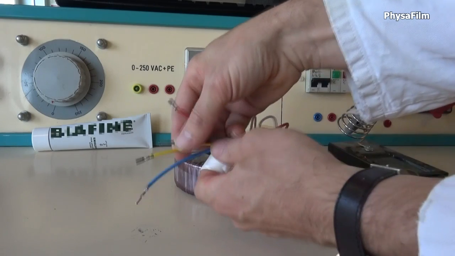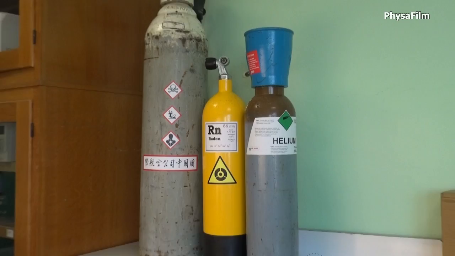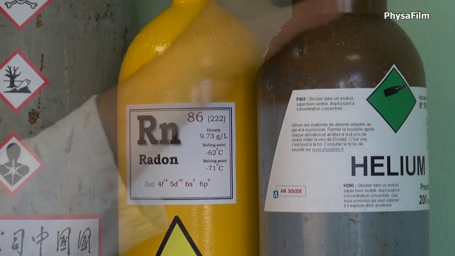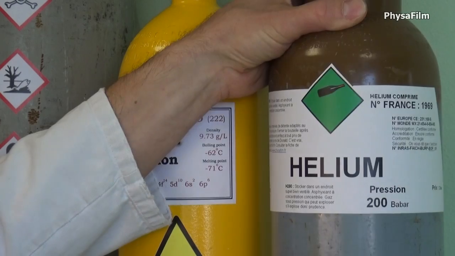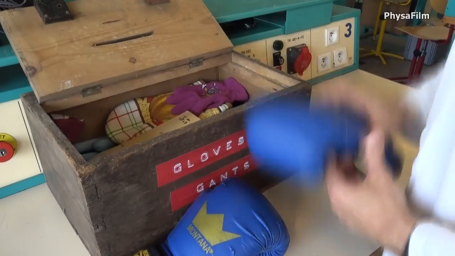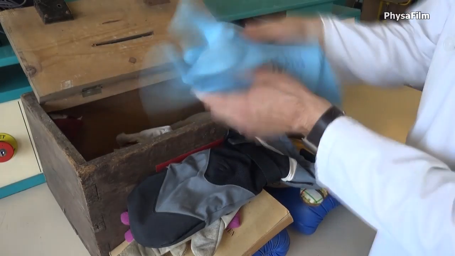To get the strong magnetic field necessary for our experiment, it's essential to cool the copper coil with liquid helium to achieve a state of superconductivity, allowing the circulation of a very large current. We will use insulated gloves to protect ourselves from the intense cold generated by the liquid helium.